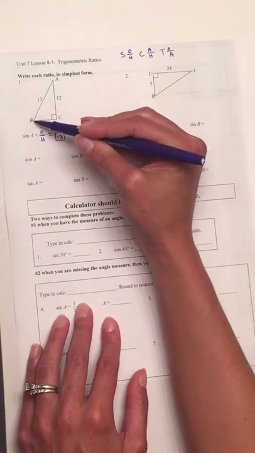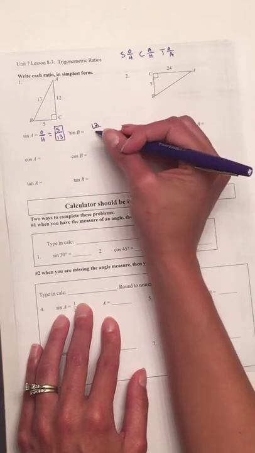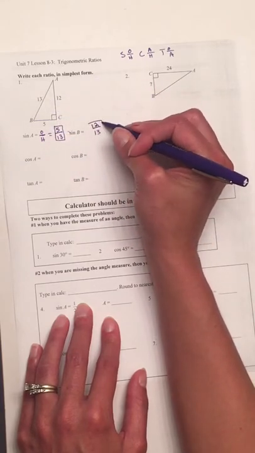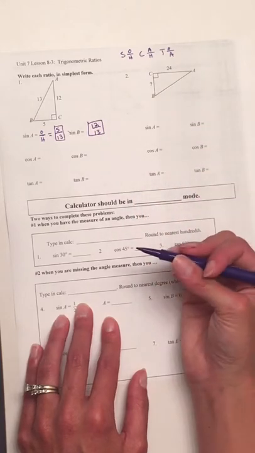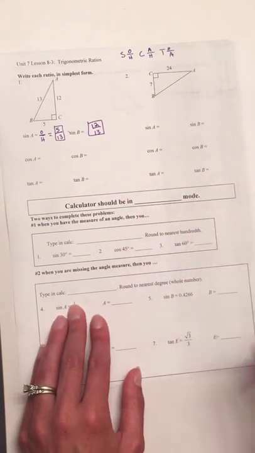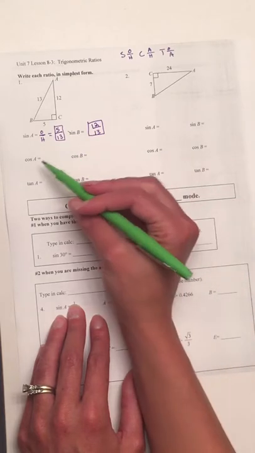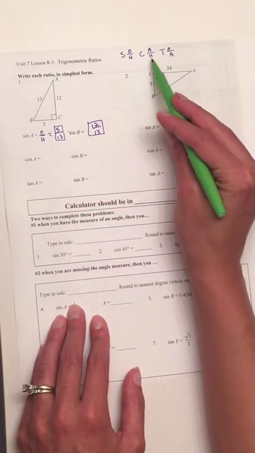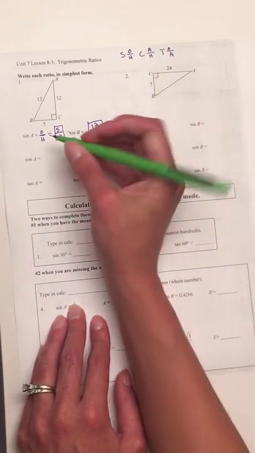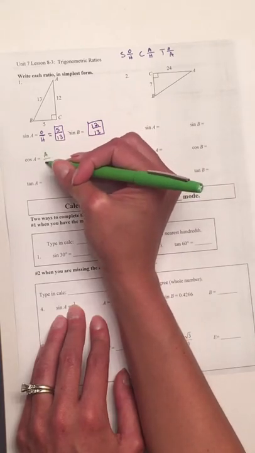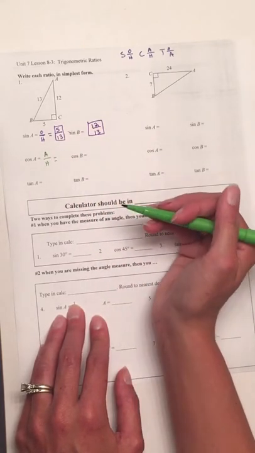My hypotenuse is still the same, it's still across from the right angle, so it's 12 over 13. So see, it changes depending on where you're standing, where your point of reference is. So let's try cosine. My cosine of angle A, again, I'm going to use this ratio up here, the adjacent side over the hypotenuse. So adjacent over hypotenuse.